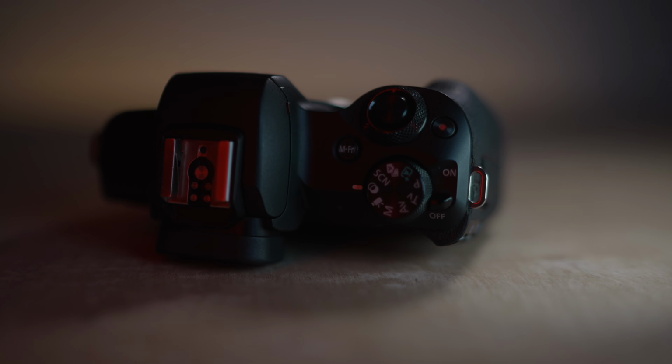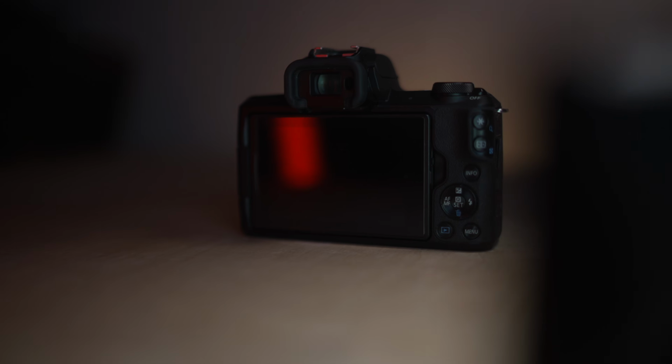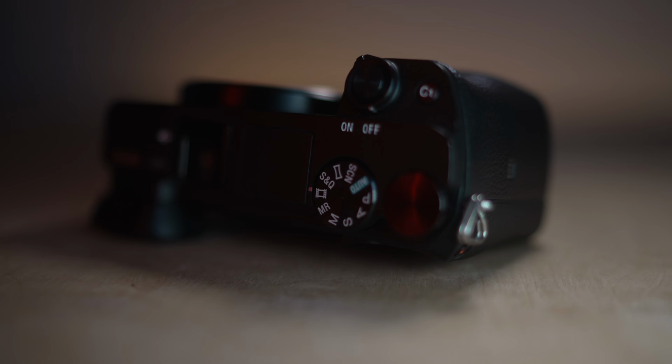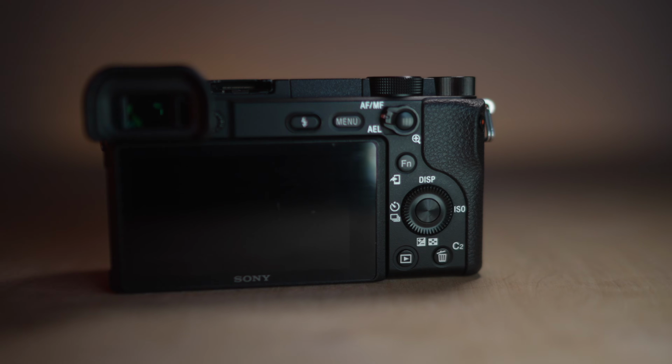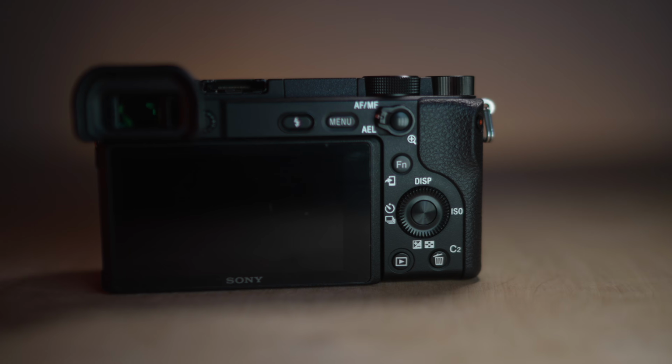On a plus side, the a6400's body is weather sealed for moisture and dust. The M50 Mark II has no weather sealing, so while it might make a great travel camera, be mindful of the weather conditions before you walk out the door. This is definitely something to keep in mind when going out to shoot in rainy and snowy environments.